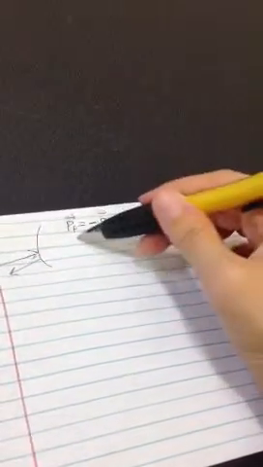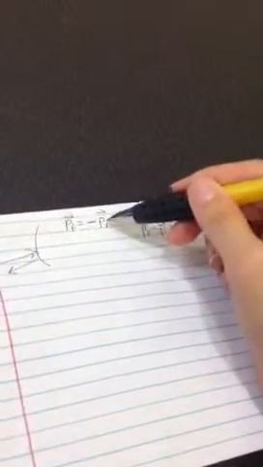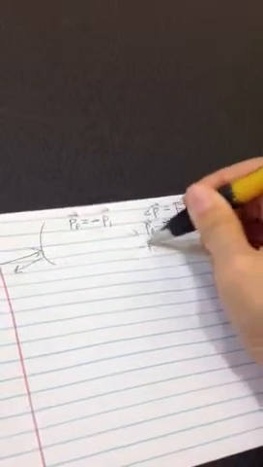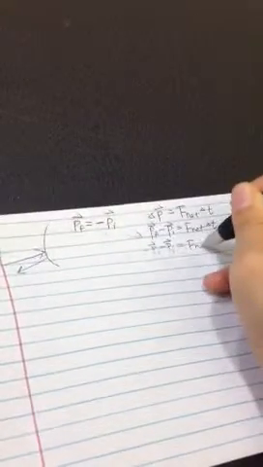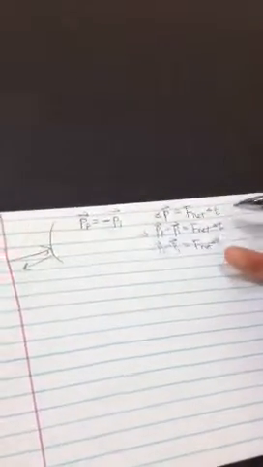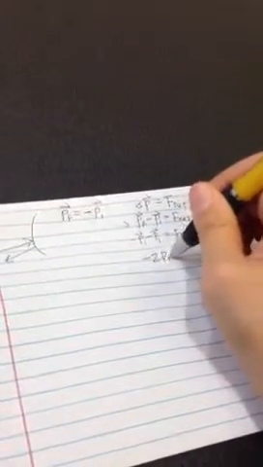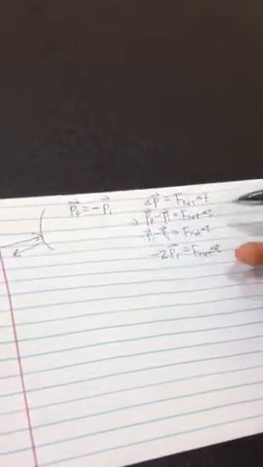So, because we know that final momentum is the negative of initial momentum, we can substitute this into here. We get negative pi minus pi is equal to F net t. And thus, we get negative 2 pi is equal to F net t.